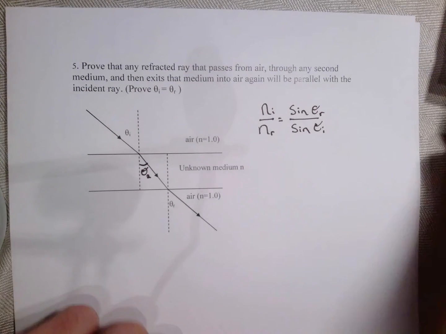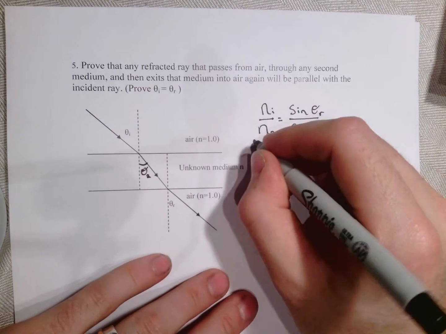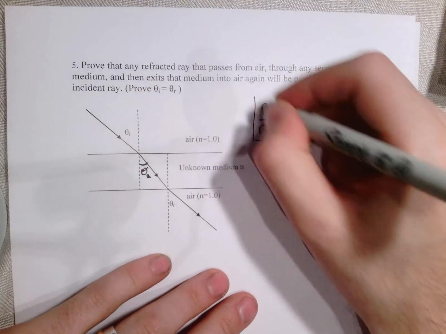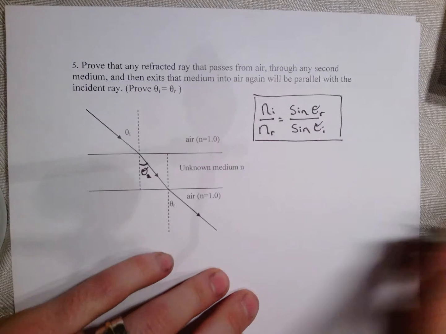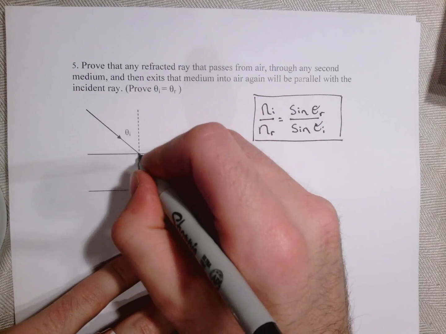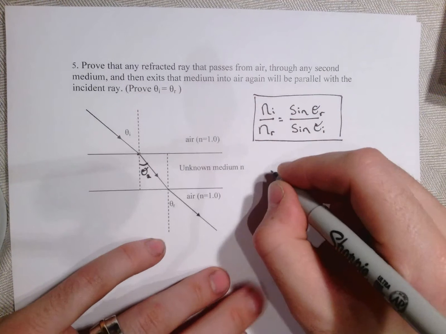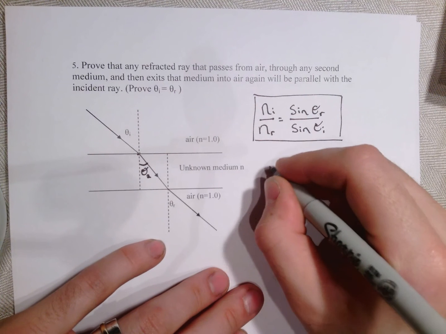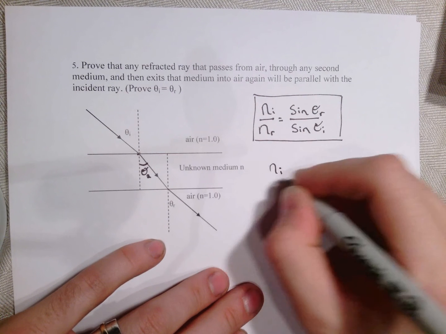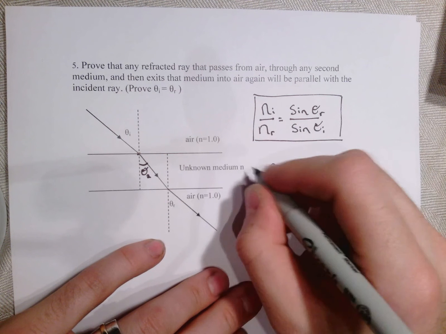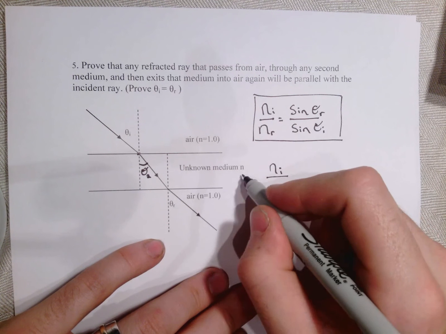Now, for our purposes, I'm just going to put my equation up here so I've got it. We'll start with what's happening at this point here, in our first refraction. Using Snell's law, we would have n1 over, we need to decide what we want to call this medium.